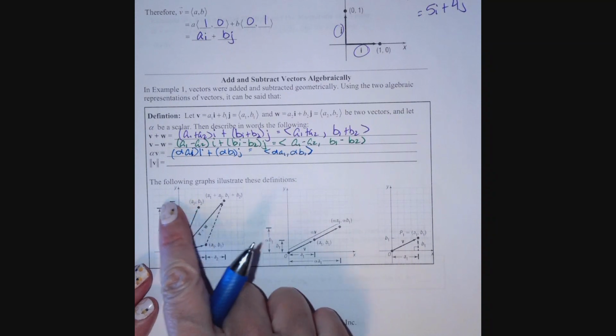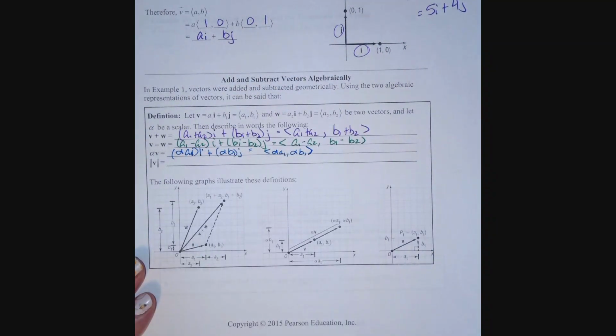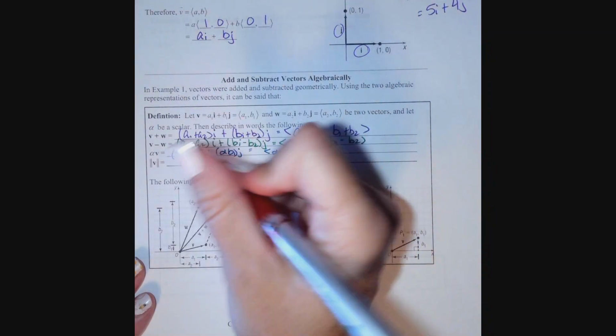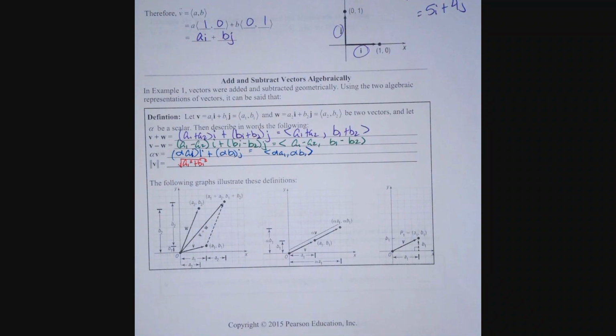Now, to find the magnitude of the vector, we are going to do something a little different. We're going to take the square root of the sum of the squares. But that shouldn't surprise you, because that's what we've done for the modulus all the way through.